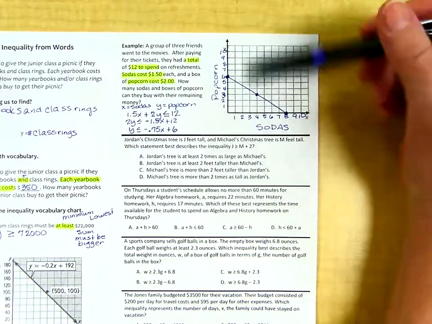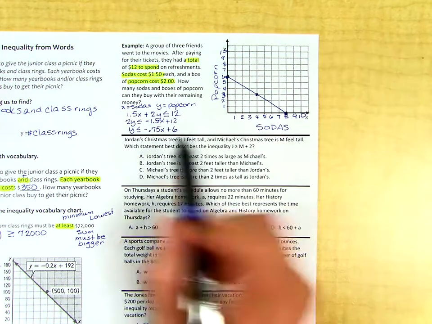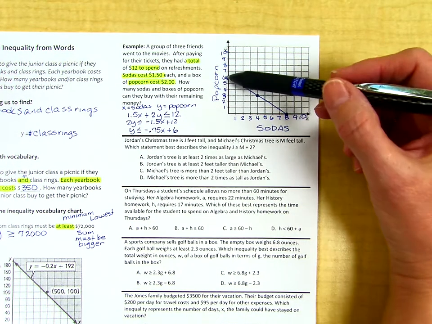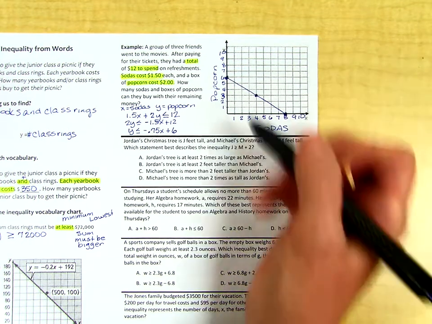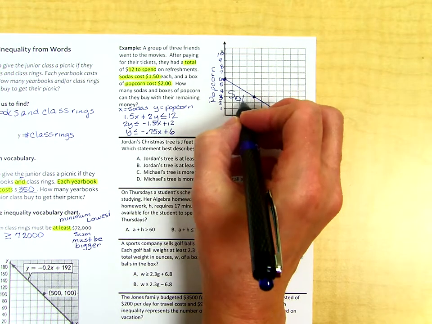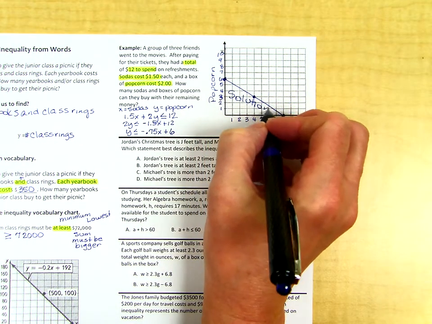Now, because of this equal sign, when we connect these, we are going to get a solid line. The question then is, are we shading above or below? This is less than. We want things smaller than this y-intercept of 6. So this right here is my solution set.